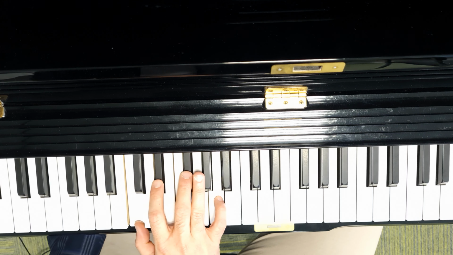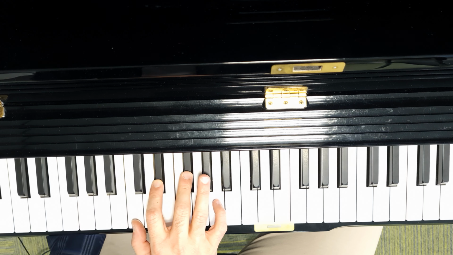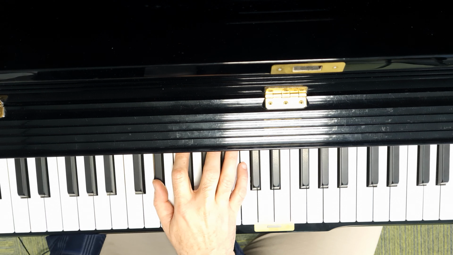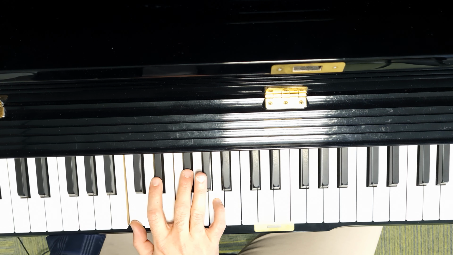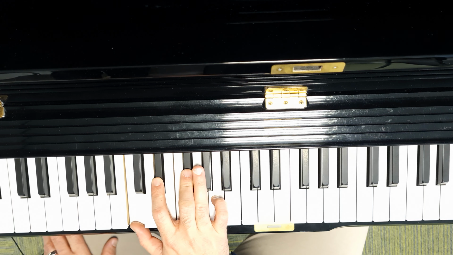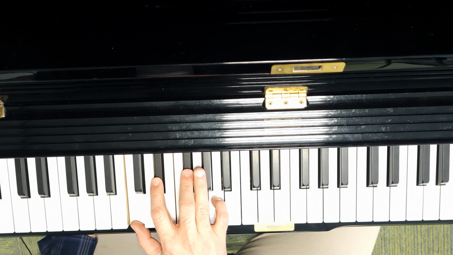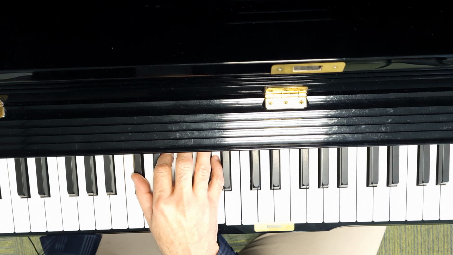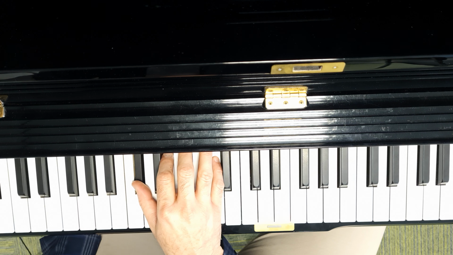Now, if I lower these 2, it's the same as lowering 2 that are right next to each other, because they are next to each other, right? So we're not going to do that again. Now we are going to raise 2 notes. Let's see what happens. Well, that's interesting.